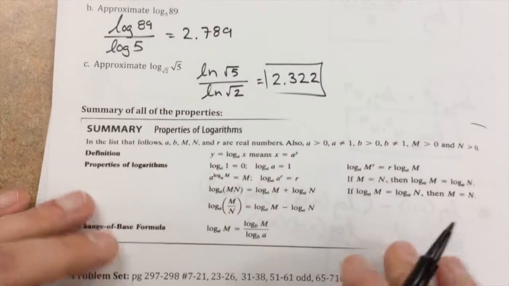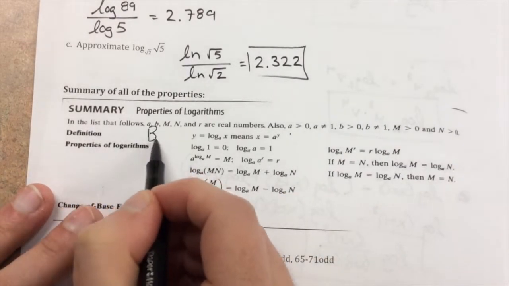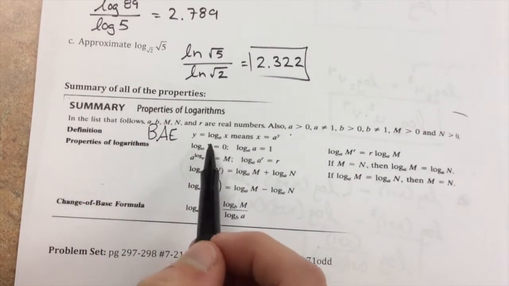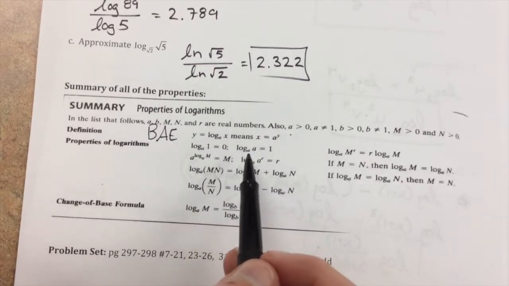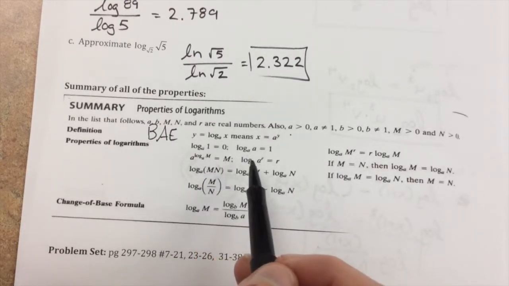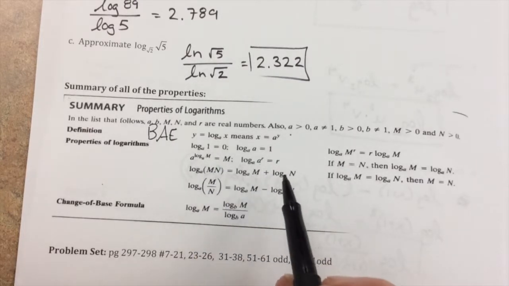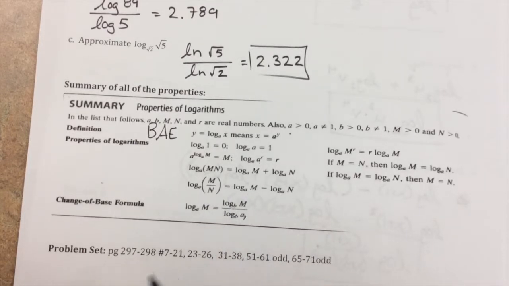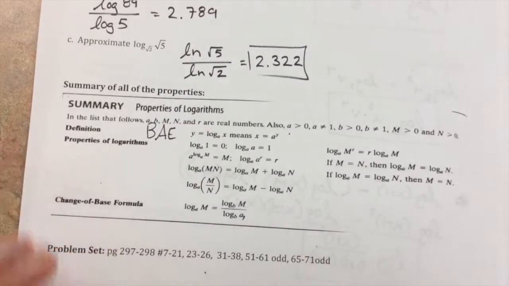So just as a summary, all of the things that I expect you to know: how to go from logs to exponents or exponents to logs, so know your bay. Then log base anything of 1 is 0. Log base a of itself is 1. Exponents go in front. If we have a to the log base a of m or log base a of a to the r, both of these cancel each other out. Multiplication becomes addition. Division becomes subtraction and vice versa. And then change of base. So I know it's a lot, and there's quite a number of problems here for us to practice. We'll get the hang of it.